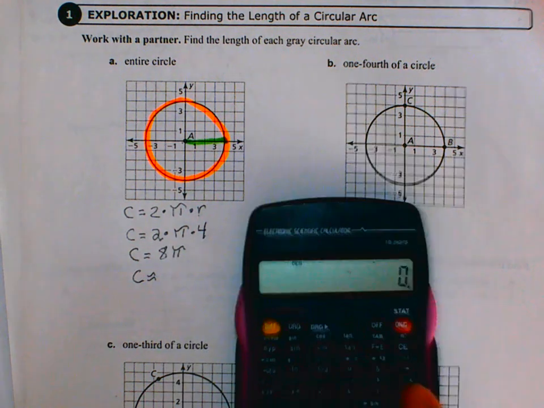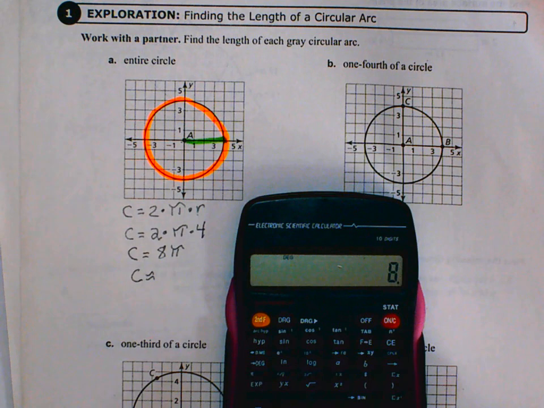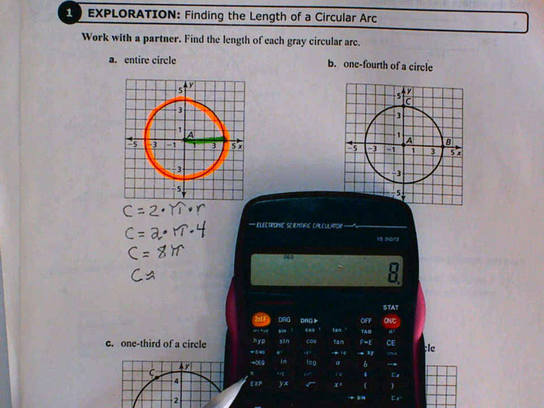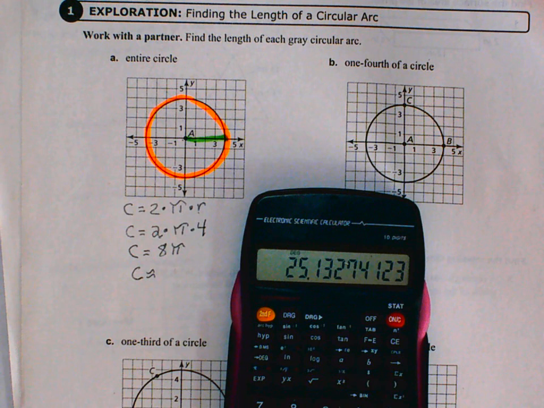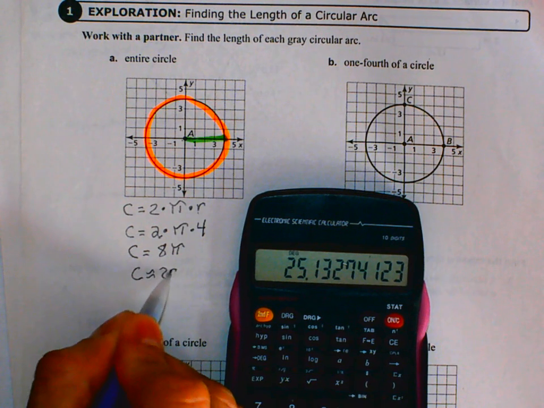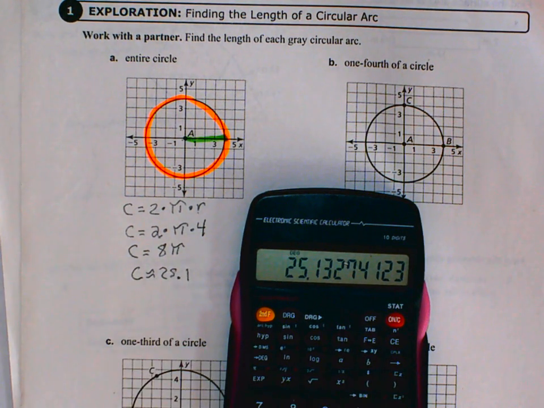So what I do is I put it in my calculator, 8 multiplied by pi, and the pi key in this calculator is... I can't find it, hold on one sec. Okay, I found the pi key. My calculator has it right there. It's a second function and it's kind of small. But you can use 3.14 as well. So second pi, and I get 25.1 to the nearest tenth. And that would be the distance around the entire circle.